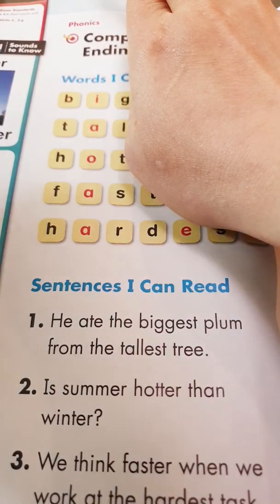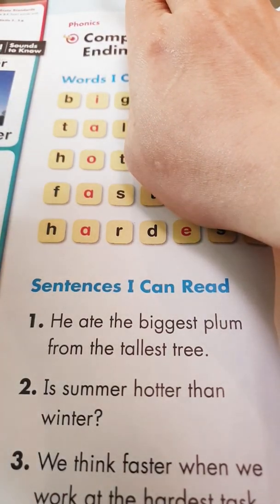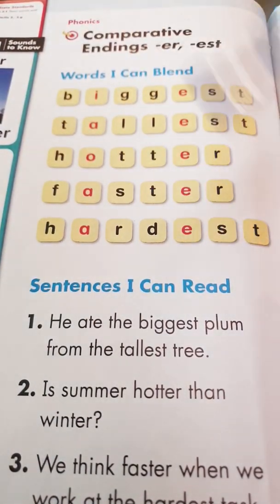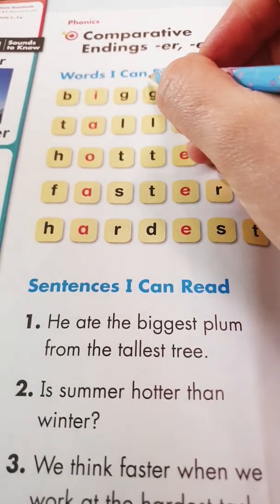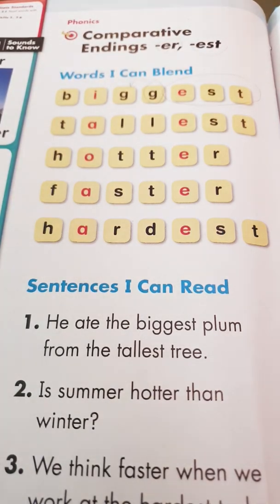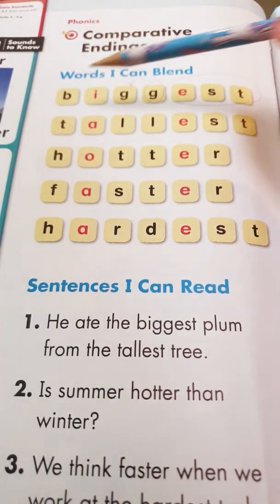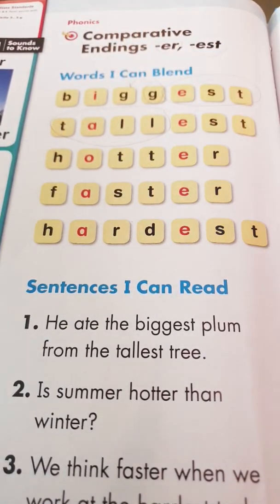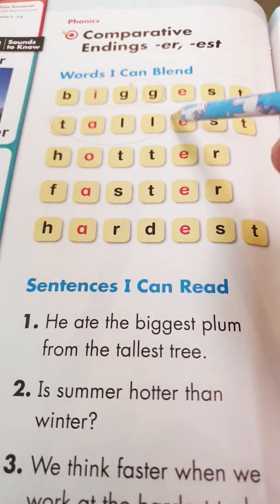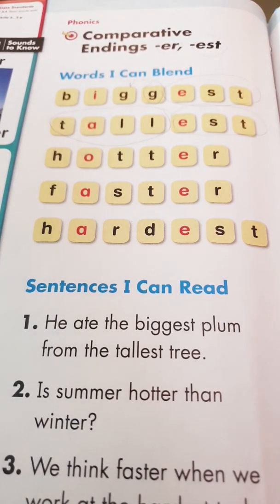Look at this word. Big. Now I want to add EST. At first we will double the G. Biggest. Here we have this word, it's the base word, tall, and we add est, tallest.